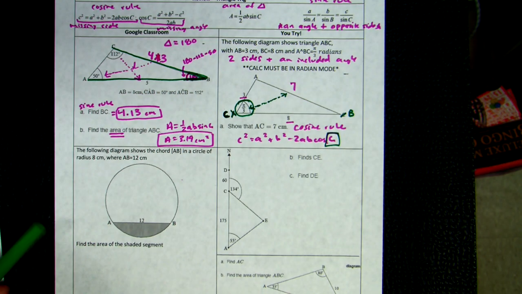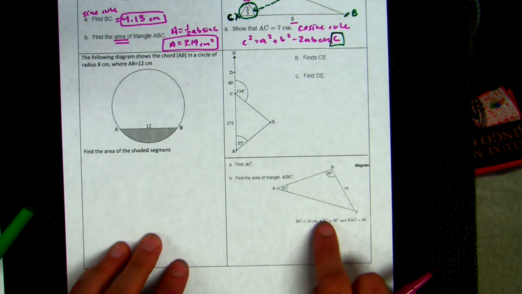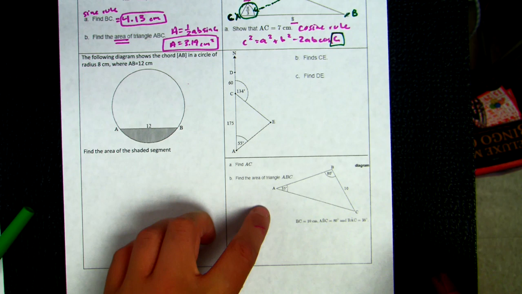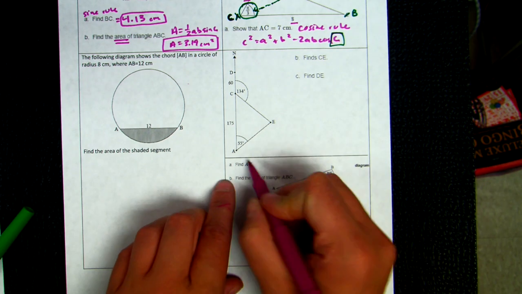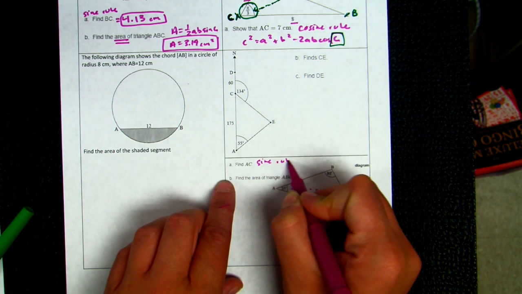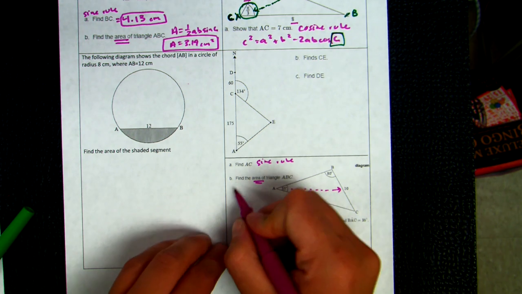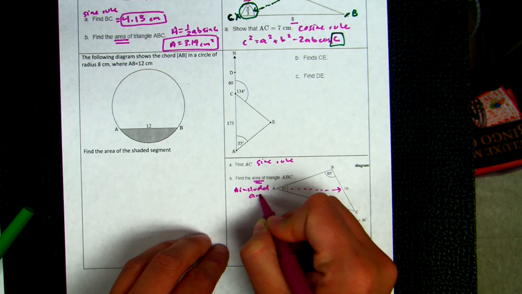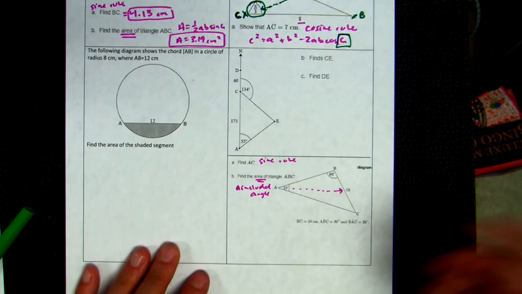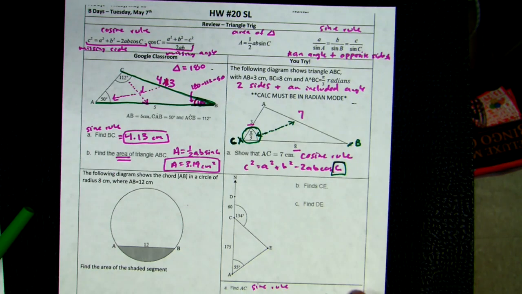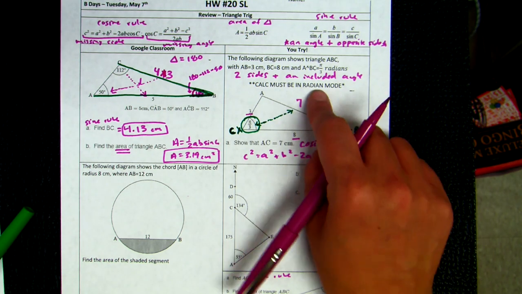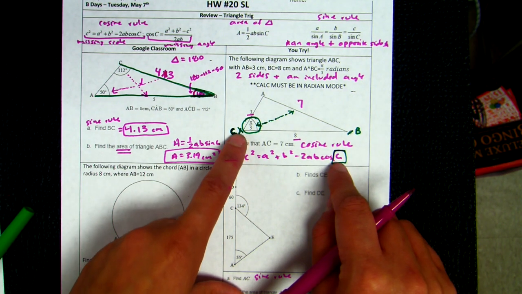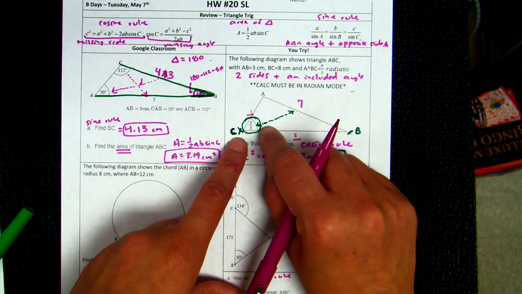A couple other hints on this bottom one here. This one is very, very similar to the one that we did up here. I've got an angle and its opposite side pair, so I know I can use sine rule. And then it asked me to find the area of the triangle. Be careful that you use the included angle. Okay, so some hints on your ones that you do on your own. Biggest thing here, calculator must be in radian mode. You're using cosine rule. Make sure that you label the angle that is opposite of the side you're looking for as angle C.